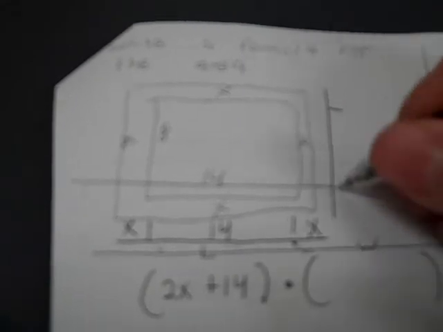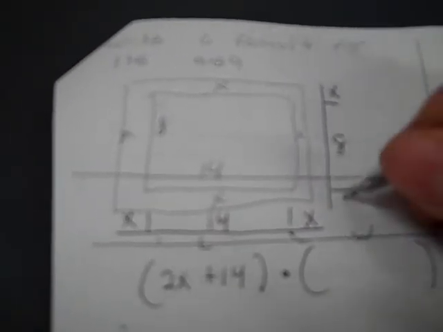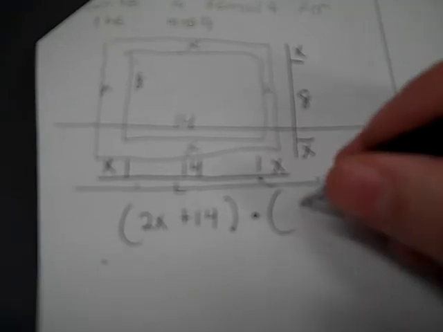Now I measure the width. The width is the up-down part, so I might measure the line like this, and I mark the points where the centerpiece starts and stops. Now from here to here, just look around. Oh, it's 8. So 8. And then x, x. So how many x's did I just draw there? There's 2. So 2x plus 8. And now I'm good to go.